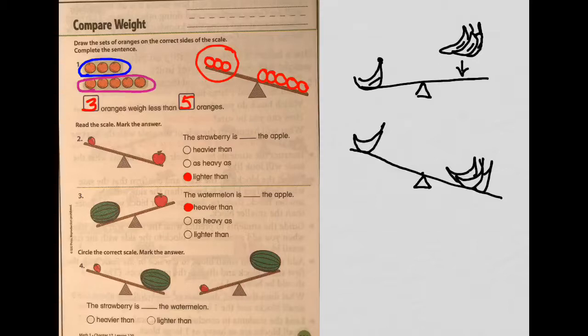Now take a look at number 4. At the bottom of the page, right there where you can see my pointer swirling around number 4, we have 2 scales. We're going to circle the correct scale, and then we're going to mark our answer on the bottom. So this first scale, we see the watermelon is low and the strawberry is high. What that tells us is this scale is saying that the watermelon is heavier than the strawberry, or we could say that the strawberry is lighter than the watermelon.